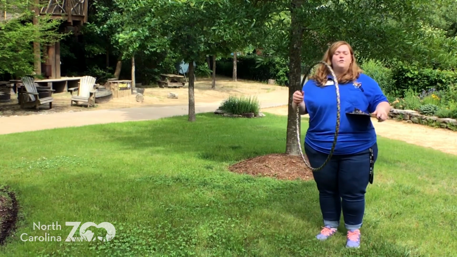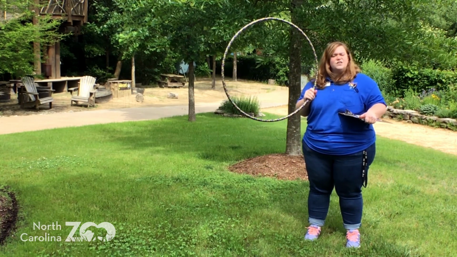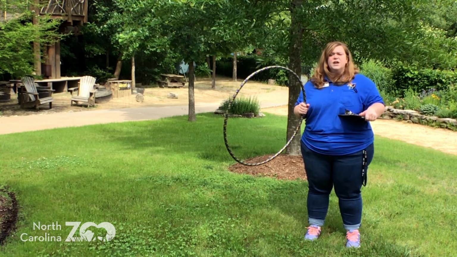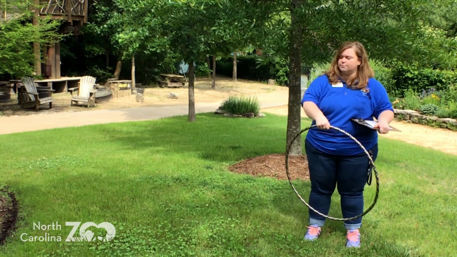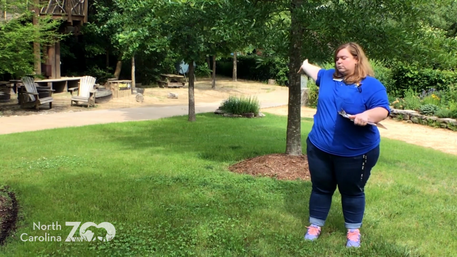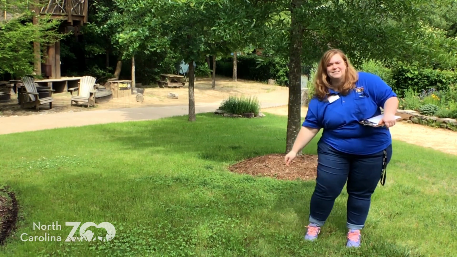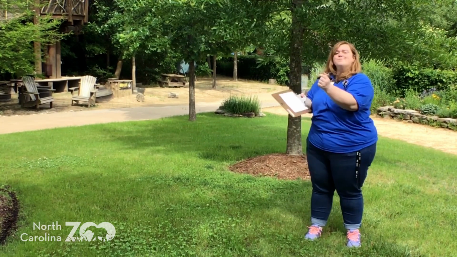Also, to find a place to look in, you're going to want something that gives you the exact same size, so you can compare two spots if you'd like. So today, I have a hula hoop. And basically what I'm going to do is throw that hula hoop out, and then whatever is inside of that hula hoop at that time is what I'm writing on my sheet.